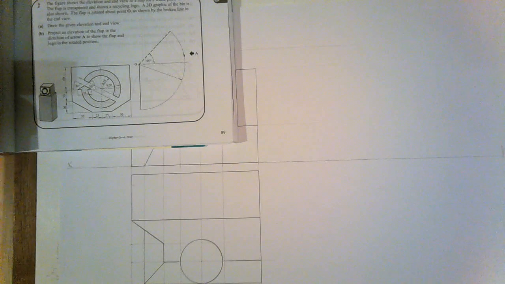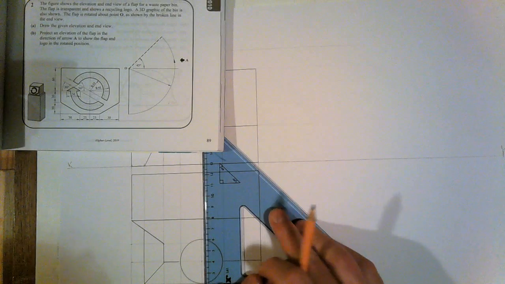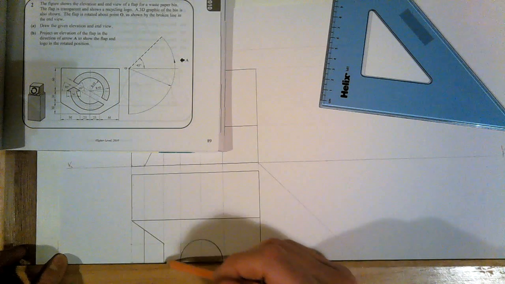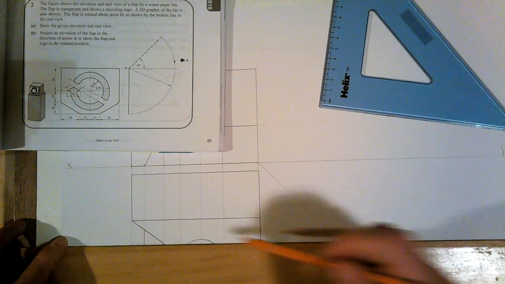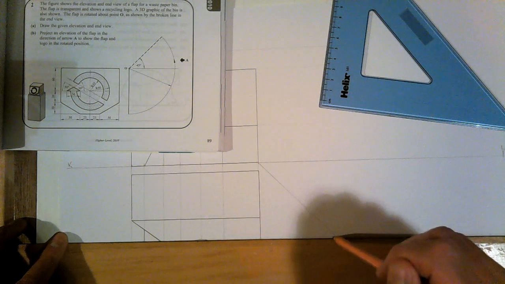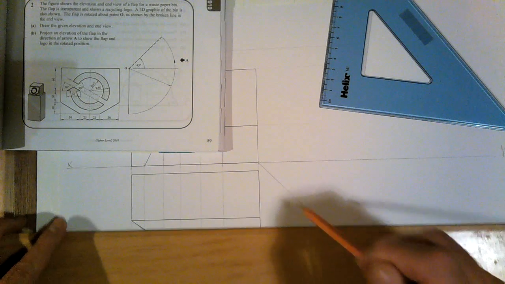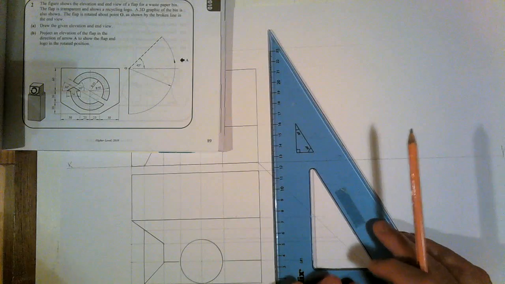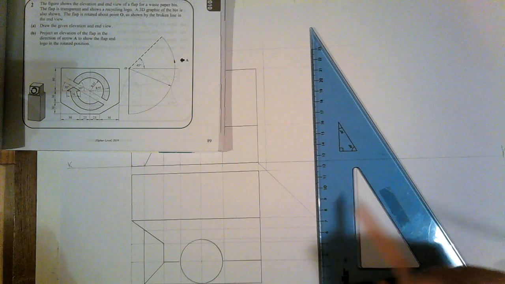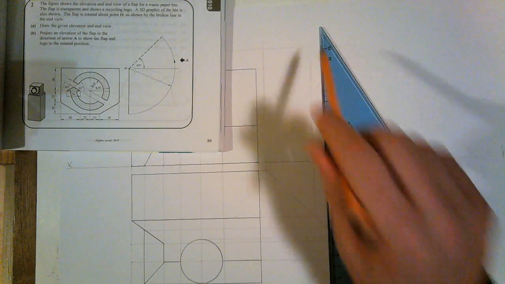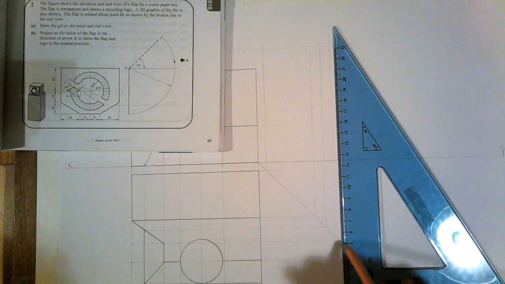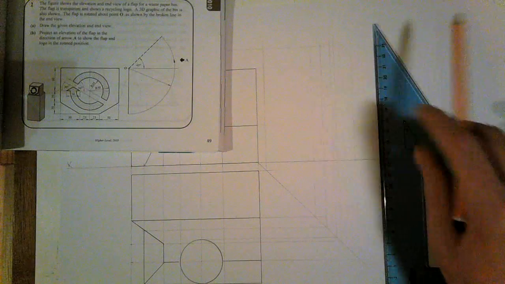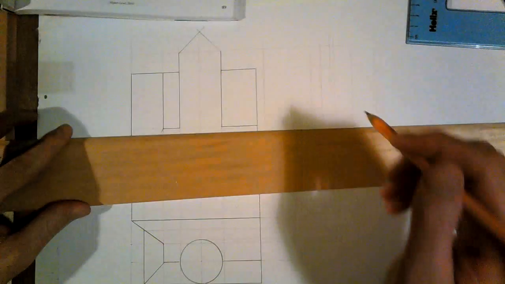Bring the lines across, across my heights.